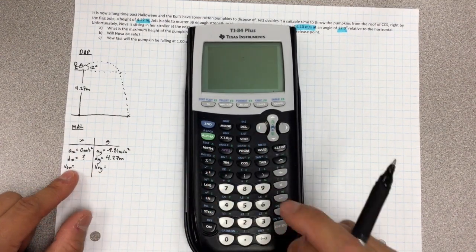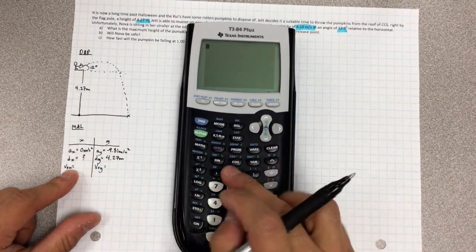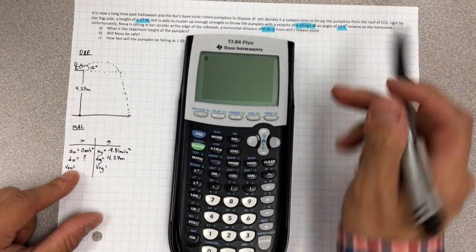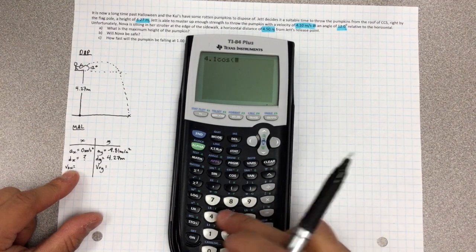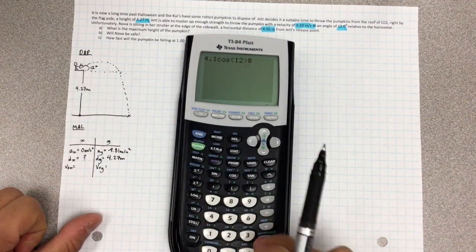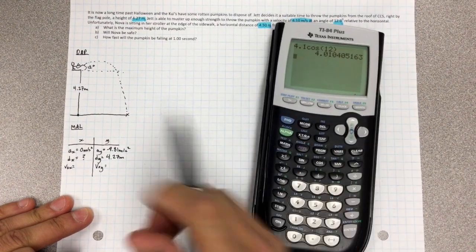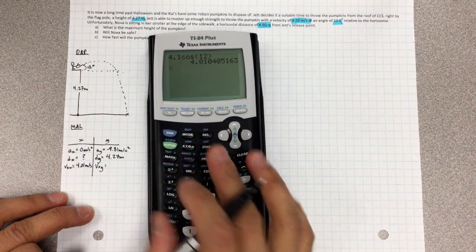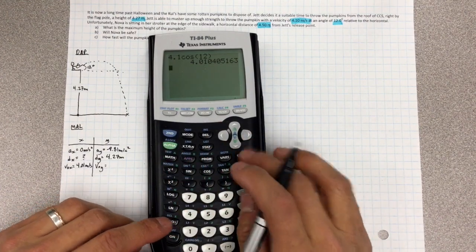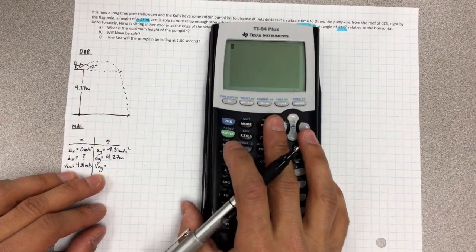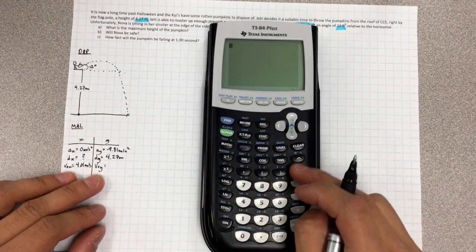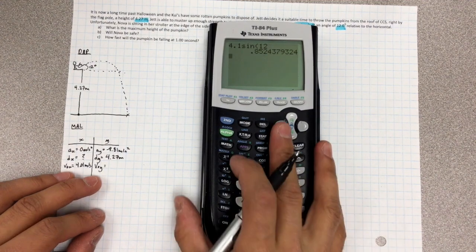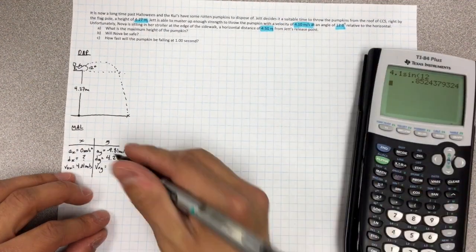In order to determine my Vox, all I need to do is take my initial velocity, 4.1 meters per second, and take the cosine of my angle, 12 degrees. So 4.01, if I round, that's Vox, and we could store that, or we could recalculate later. And my Voy is 4.1 sine 12 degrees, so 0.85 meters per second.